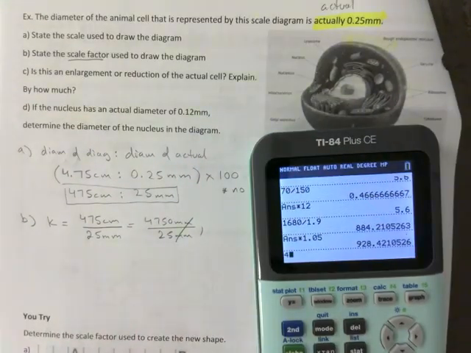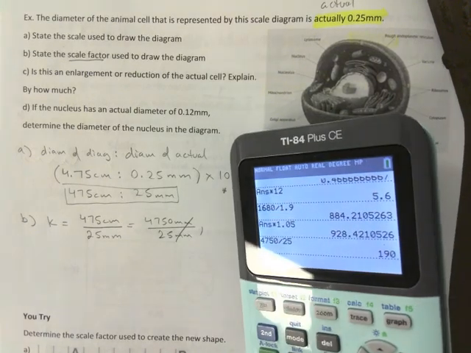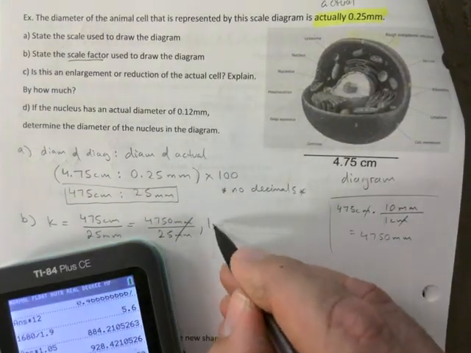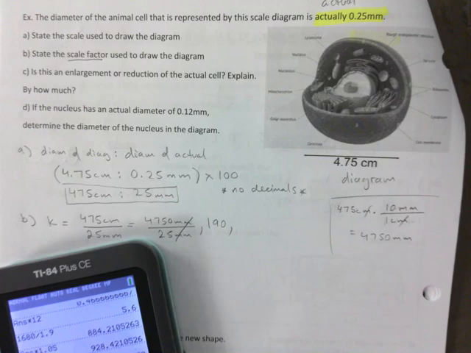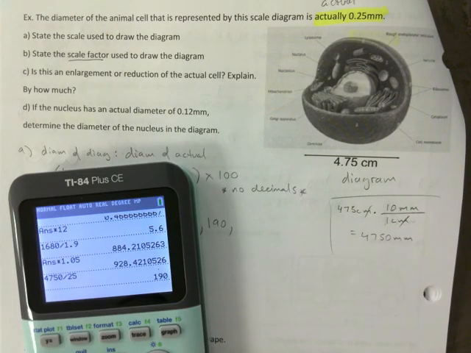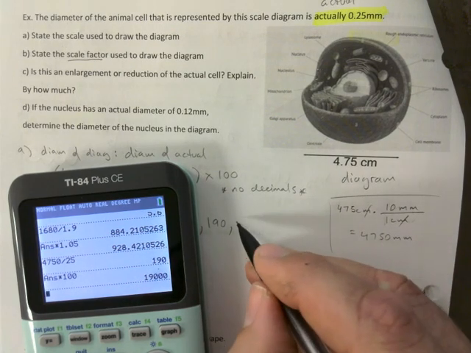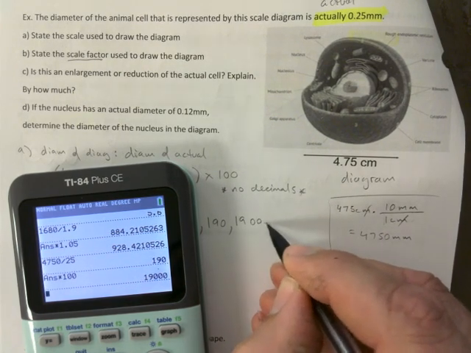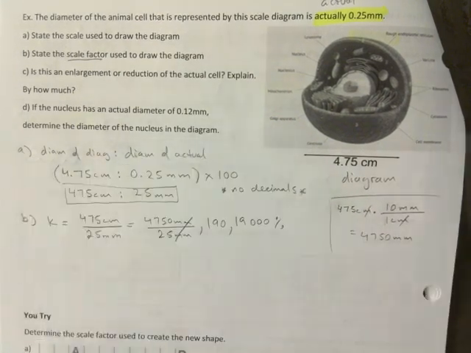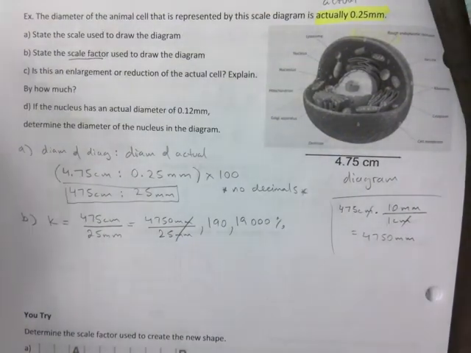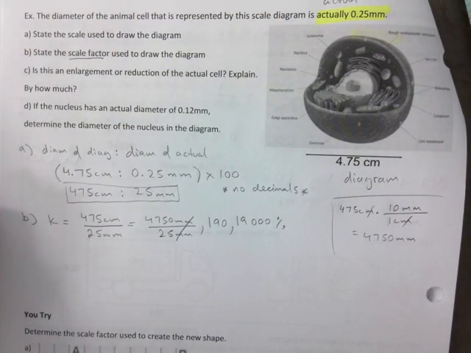You're awfully quiet today. I don't know if I'm getting everything wrong here. It's actually 190 exactly, so it's 190 as a decimal. And you multiply that by 100, that's 19,000%. So there you answered the scale factor.